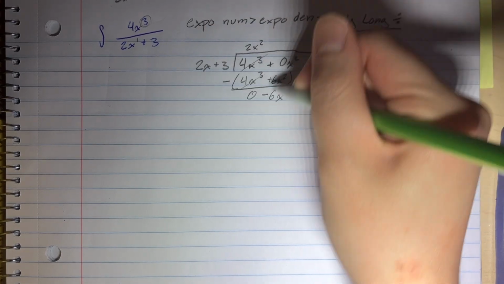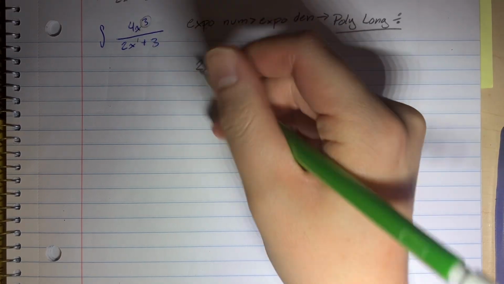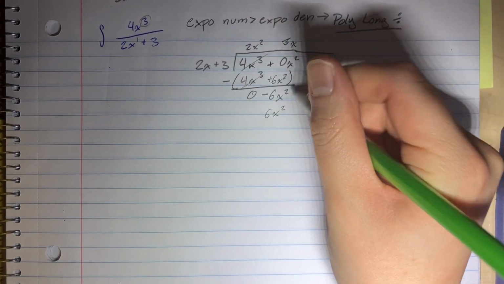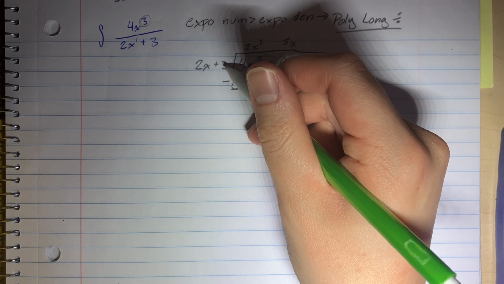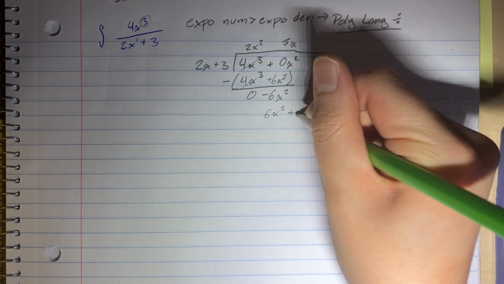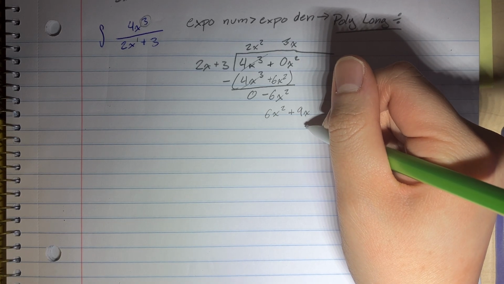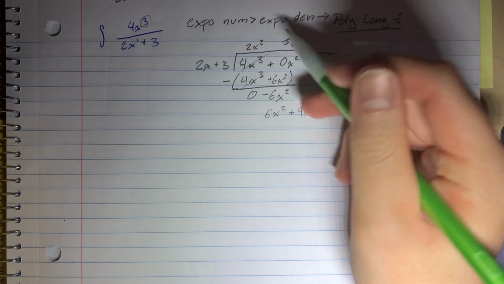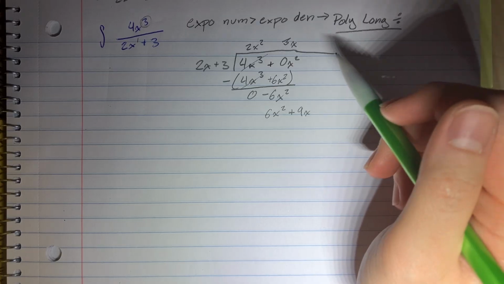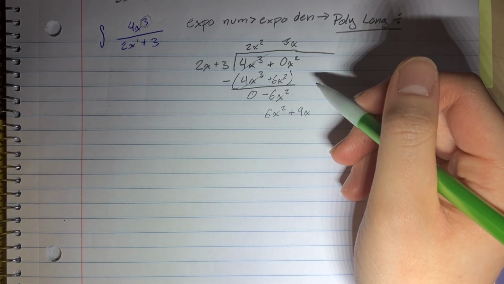We can multiply by 3x, because 2x times 3x gets you 6x squared. And if we do 3 times 3x, because you can't forget that we're multiplying by the whole polynomial, not just parts of it, we'll get 9x. Here's another thing we should note: when we are doing long polynomial division, you should always pay attention to your signs, because they definitely will affect what your value is going to be in the end.